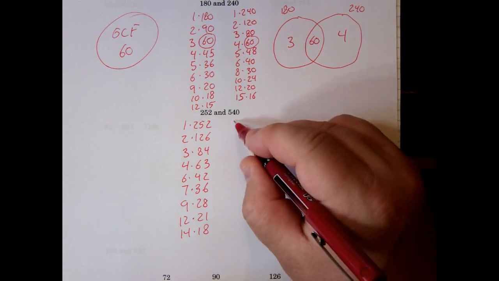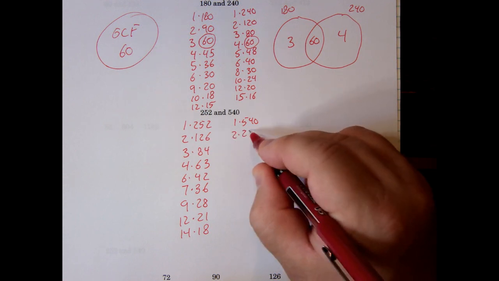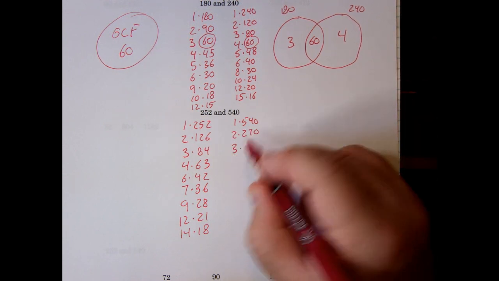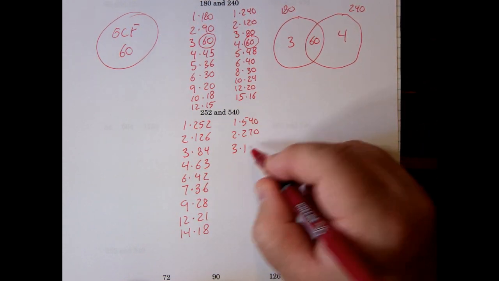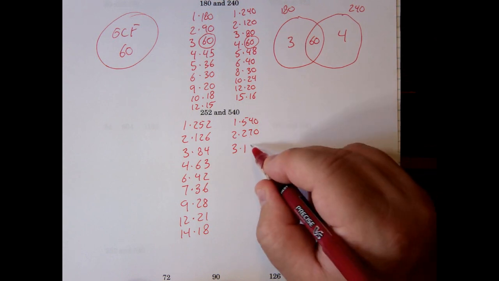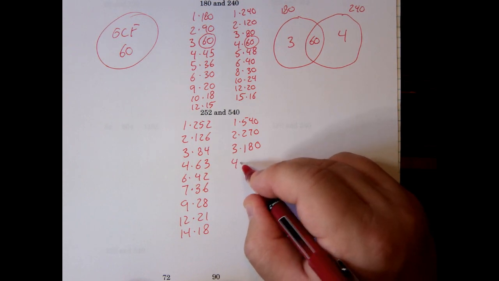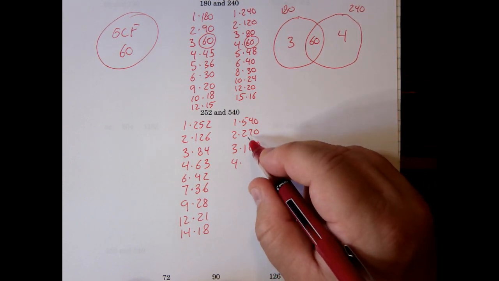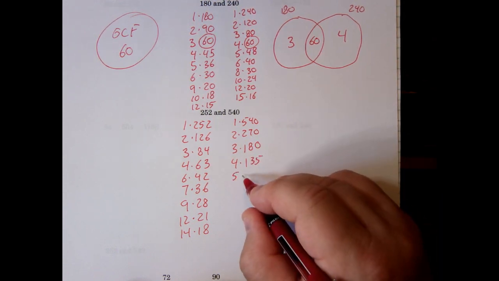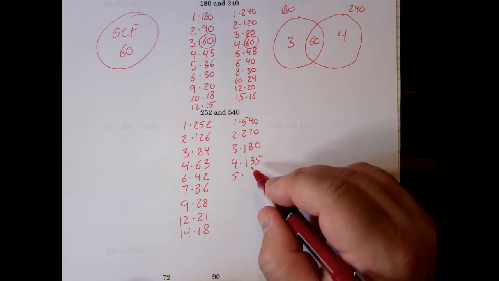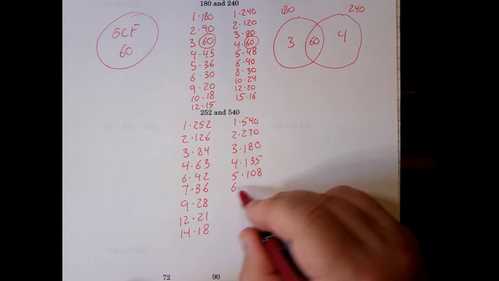540, 1, 540, 2, 270. 3 works because it adds up to 9, so 3 and 9 will work. And 3 goes 1, leaving 24, which is 8 and 0. You can take half of 270, so that'd be 4 times 1, and half of 70 is 35. 5 is going to work, and that will be 108. 6 is going to work because you can take half of 180.